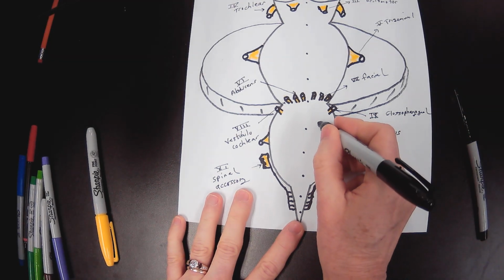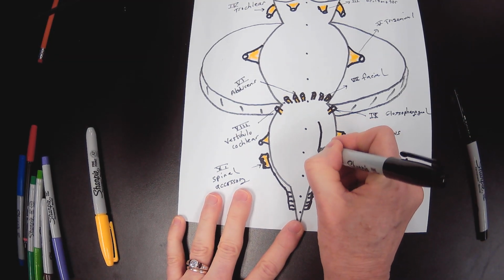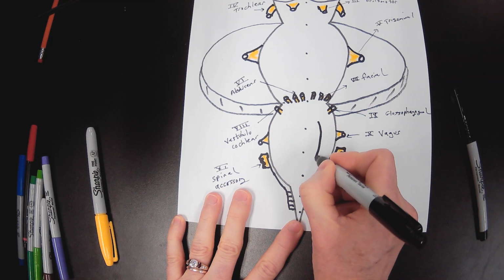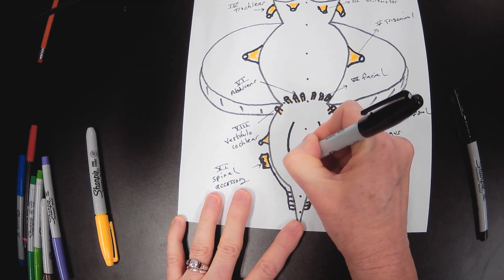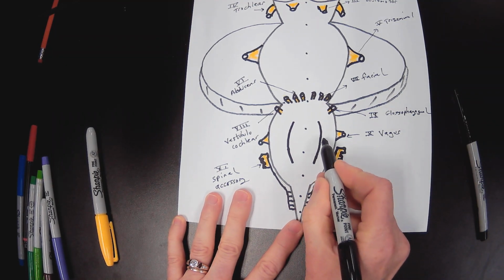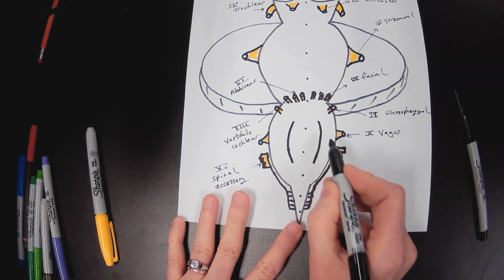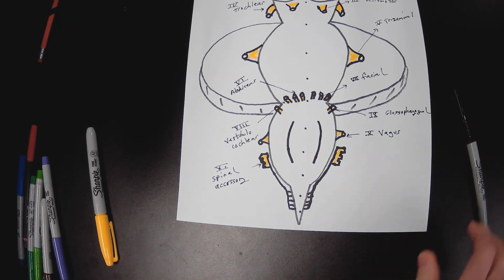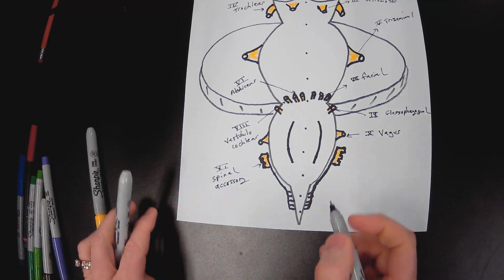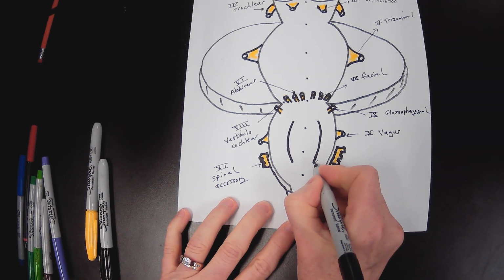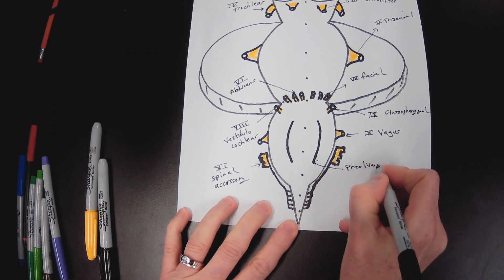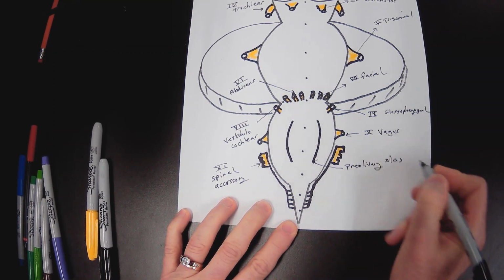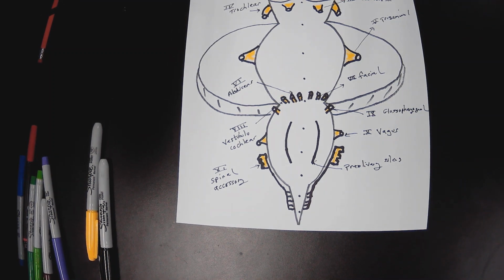Something I mentioned before is that we have pyramids and olives, and the pyramids are going to be in the middle. So this would be a bump that's a pyramid. This would be a bump that's an olive. The line, or the sulcus, that separates the pyramids and the olives is called the pre-olivary sulcus.